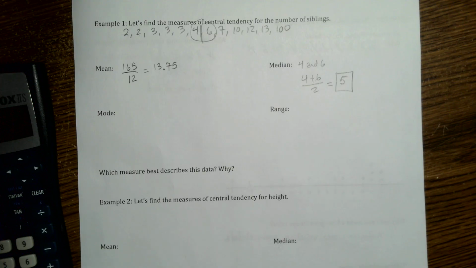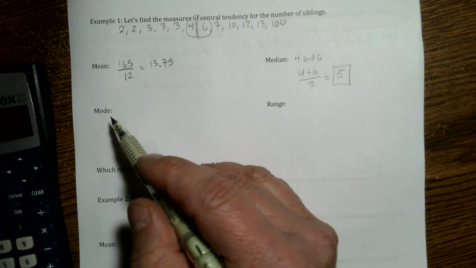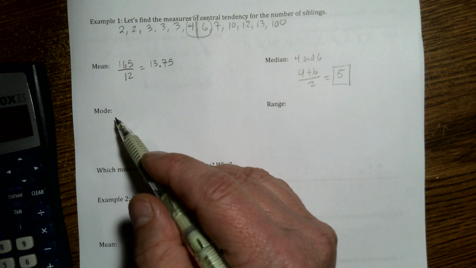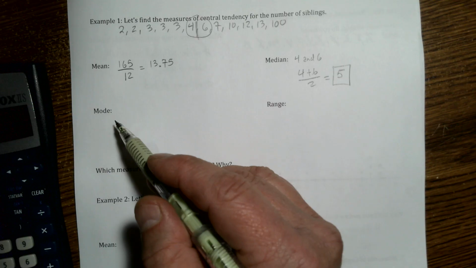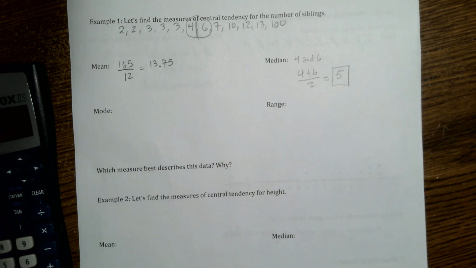All right, mode. Which numbers repeat and which ones repeat the most? Now for modes, if none of the numbers repeat, you say there's no mode. You don't say all of them are the mode. It's just no mode at all if none of them repeat. What if numbers repeat? You have a couple of numbers that repeat the same number of times. You can have more than one mode. If you had 3 numbers that all repeated, let's say 5 times, and they were the most repeating numbers, then you would have 3 modes, and that's okay.